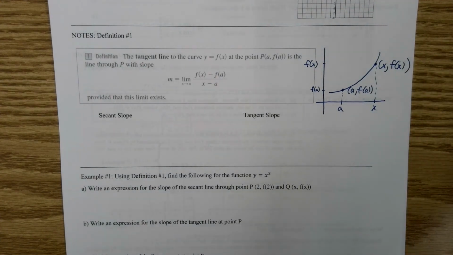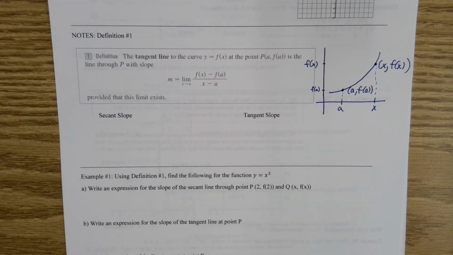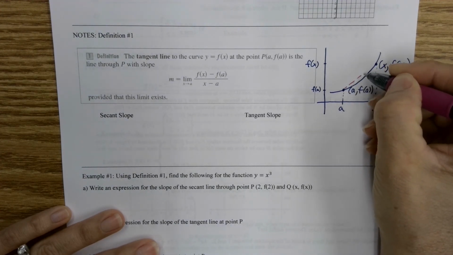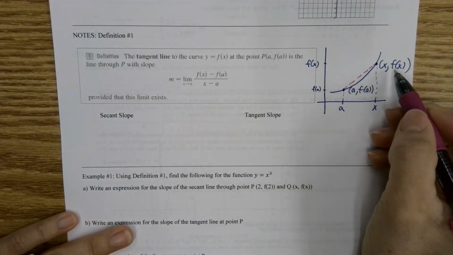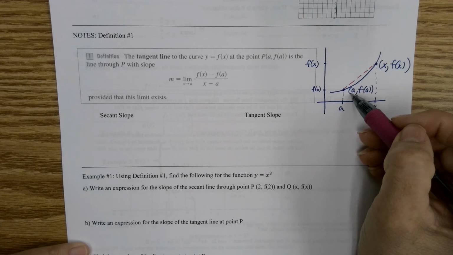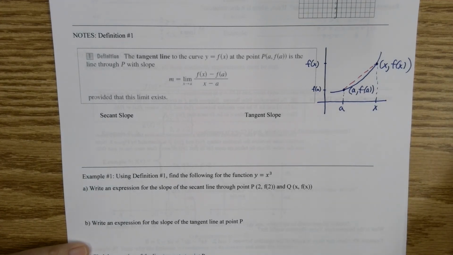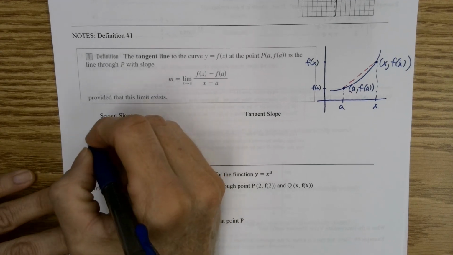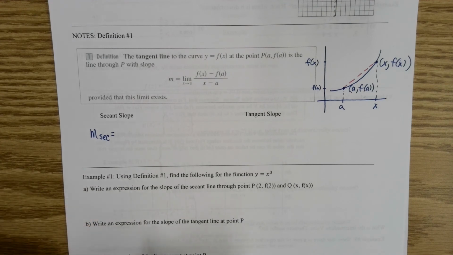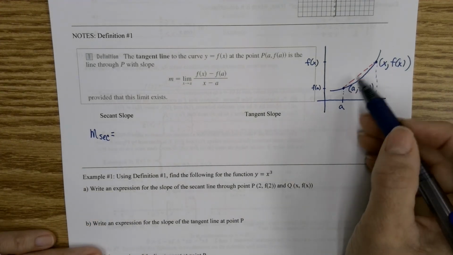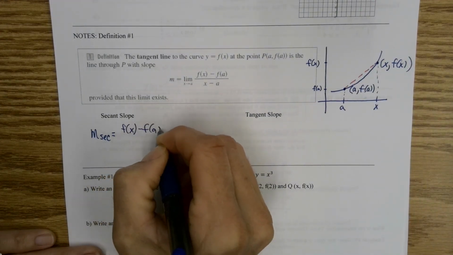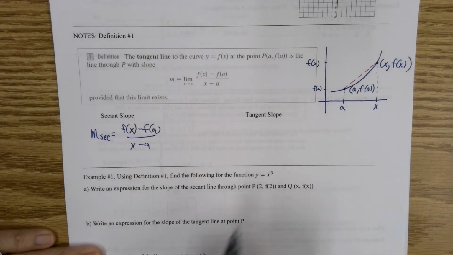What I'm looking for is a representation for the slope between these 2 points. So if I were to consider that slope, we're looking for a slope formula, which would be y2 minus y1 over x2 minus x1. So if I'm talking about the slope of the secant line, which I'm going to call m with a little subscript of SEC for secant, I'm just finding an old-fashioned traditional slope, y minus y over x minus x. So f of x minus f of a over x minus a.